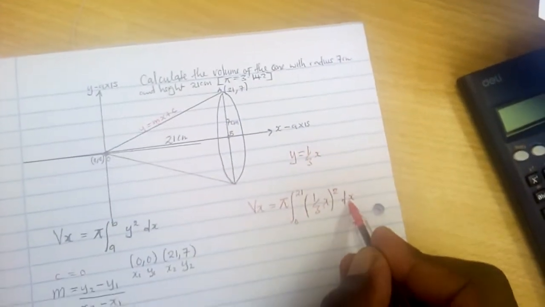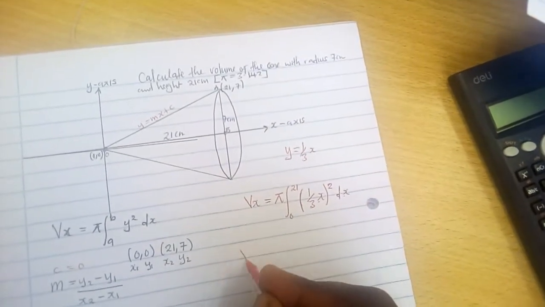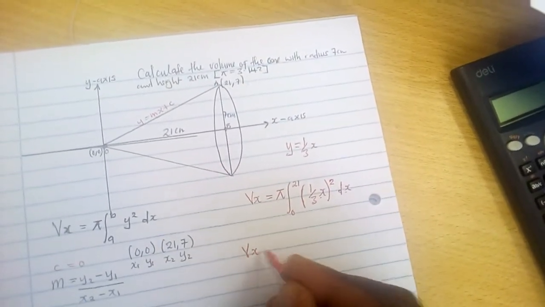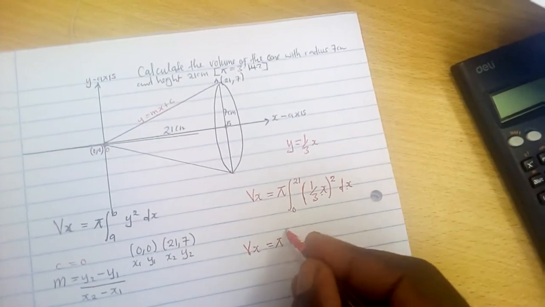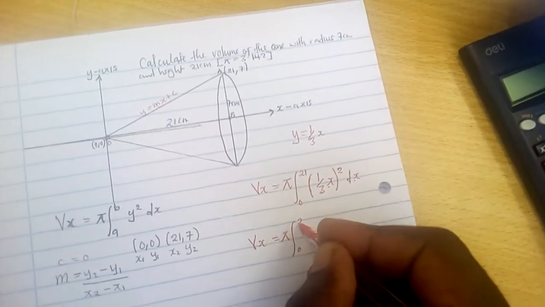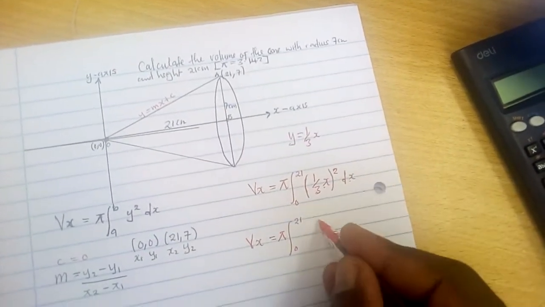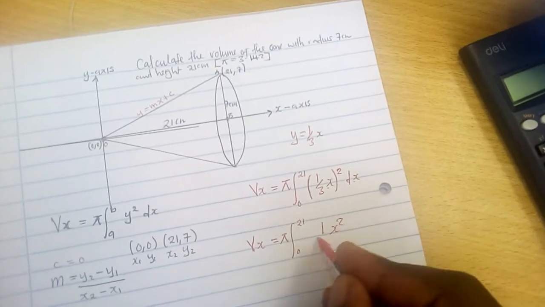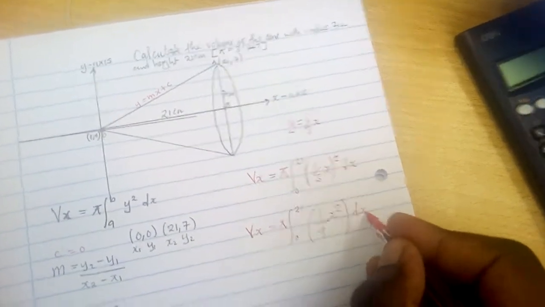We have the variable x and we are integrating with respect to x. So this implies that the volume in the x-axis is equal to pi, the integral from 0 to 21 of, if you square that, 1 x squared over 9, dx.